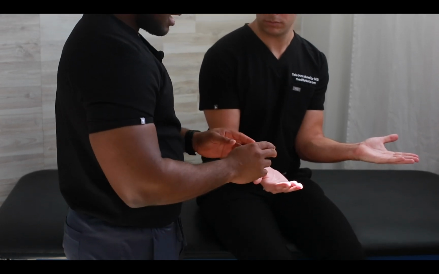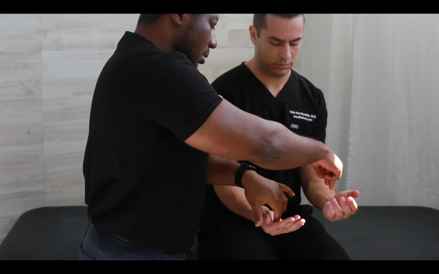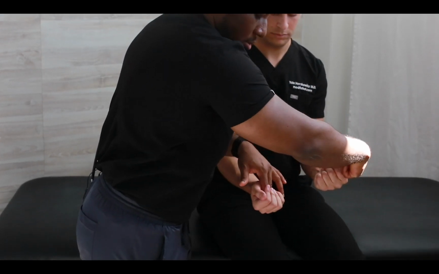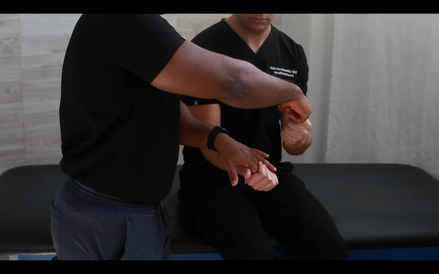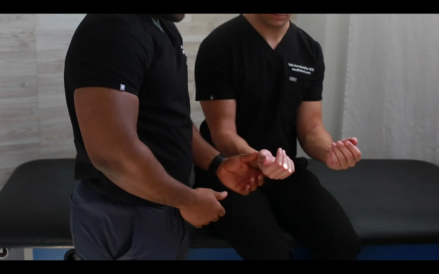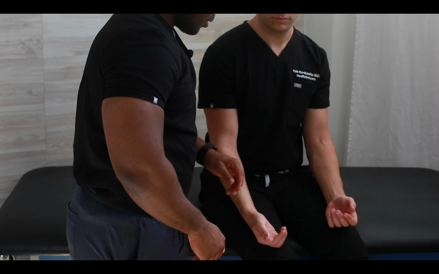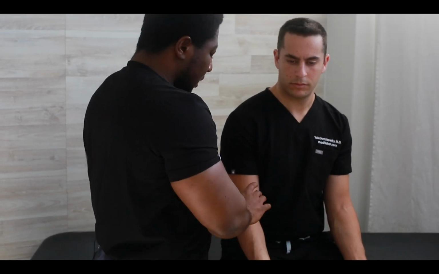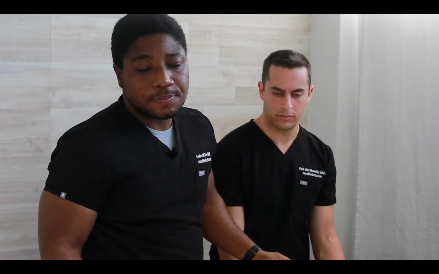Thank you. And I'm going to check for grip strength. Can you grab both my fingers as hard as you can? Okay, thank you. There's also weakness in the right hand as well. Thank you very much. I'm also going to assess the joint above and the joint below, technically the fingers.